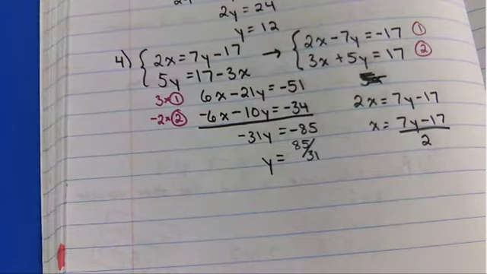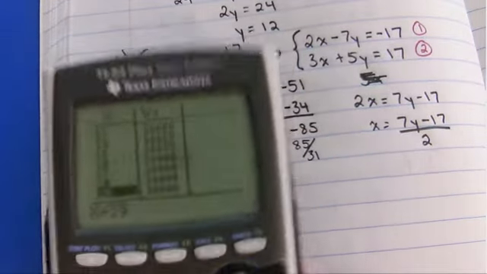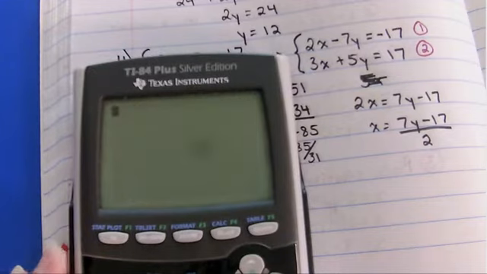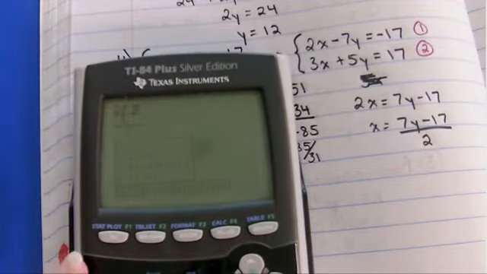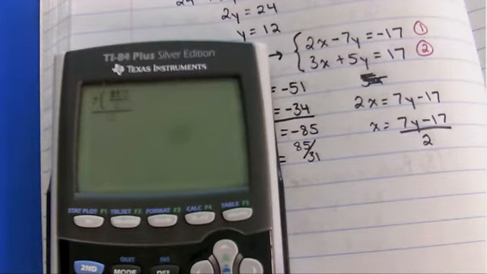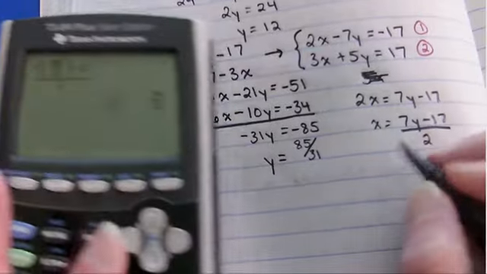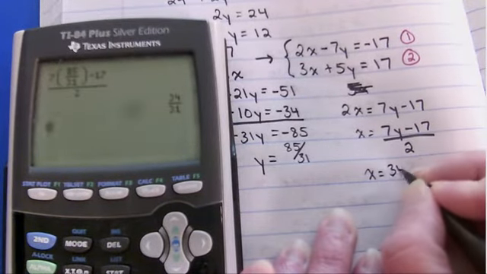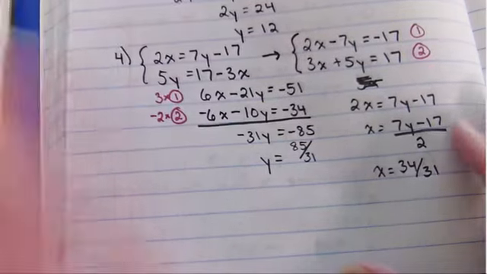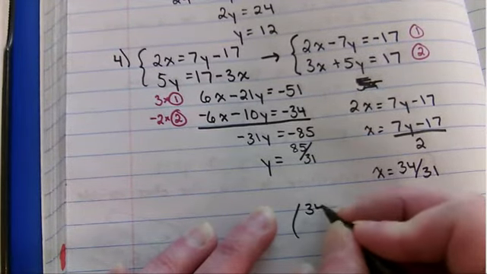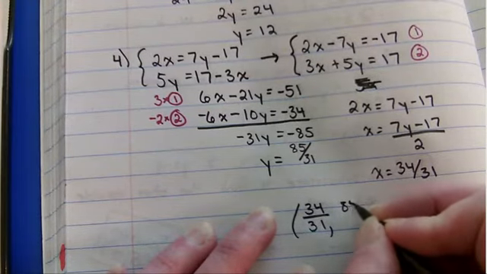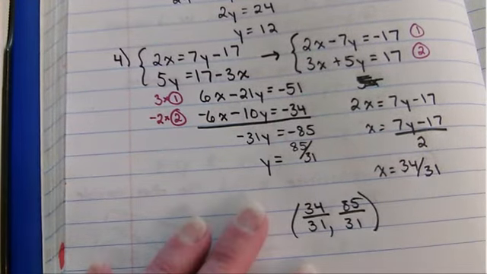And I found my calculator. Yay! Now, I believe you can still do this with Desmos. I'm going to be making a fraction, 7 times a fraction, and the fraction was 85 over 31, minus 17 divided by 2. Now, if you enter it in as a fraction, it'll give you your answer as a fraction, so that's helpful. You could have also written the decimal. That would be fine, but it's not exact. And there's our solution.